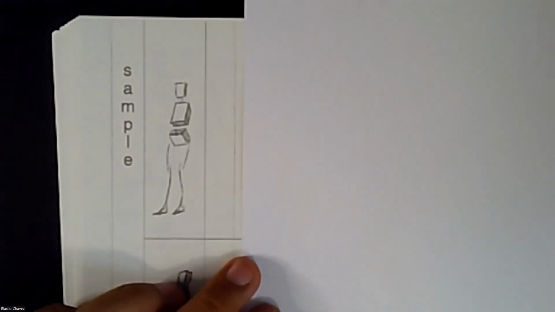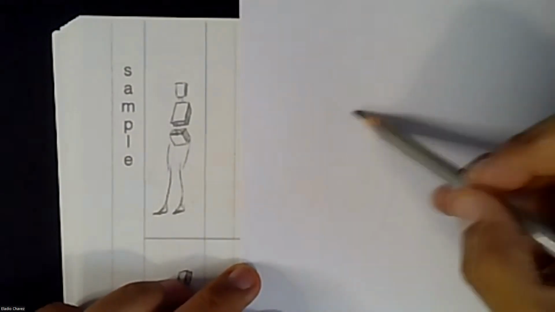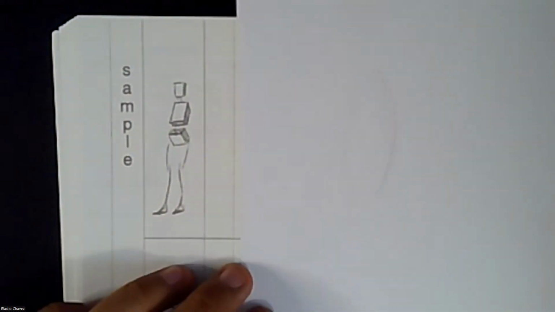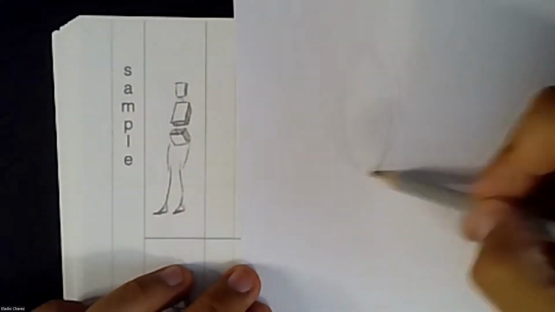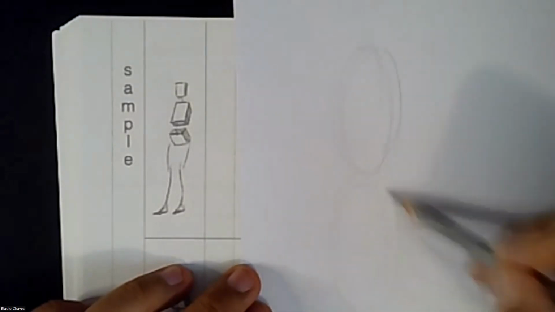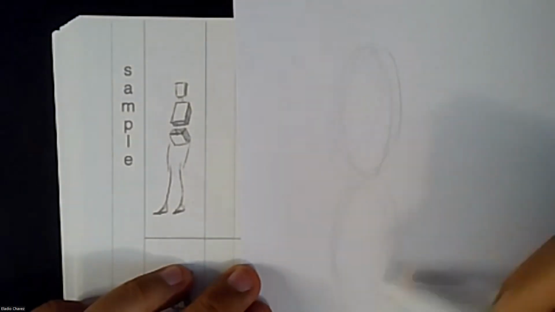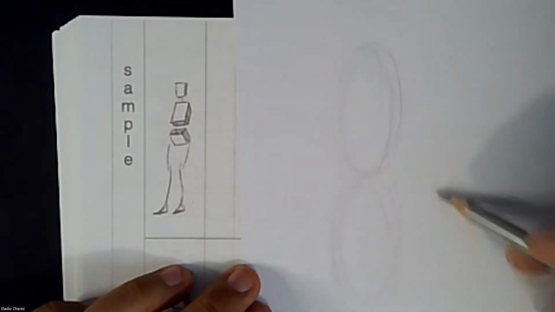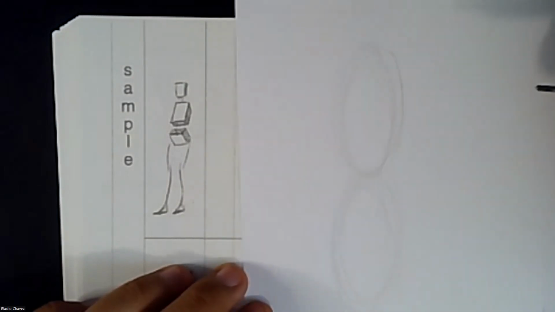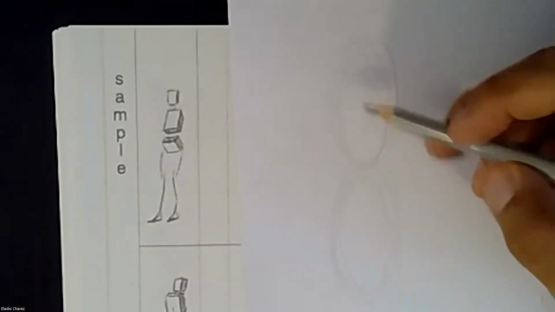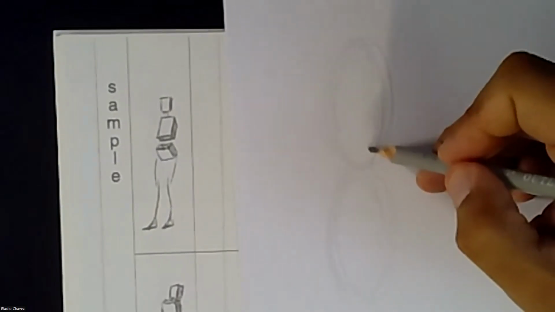Let me turn my paper. So we're working with a nice clean piece. I'm going to block it in. I've got my top half. Bring that up. Top half. And then my bottom half. There's my 8 again. And just really quickly so I can block things in. And there's my 8. Here's my torso.